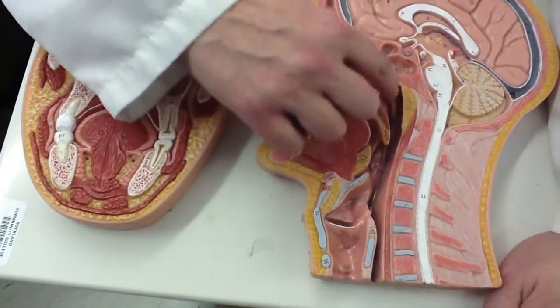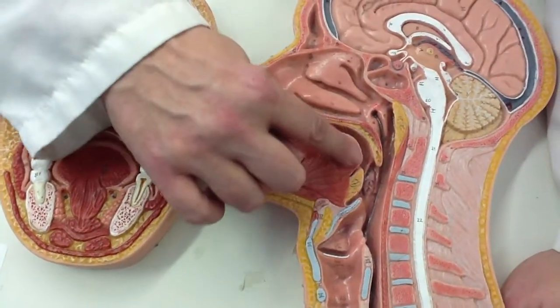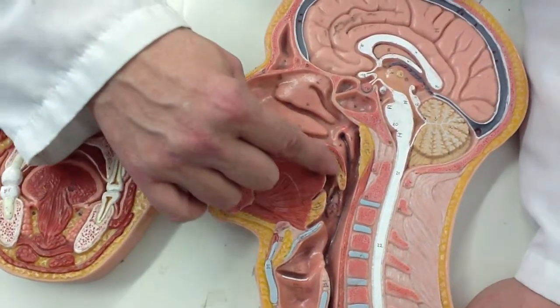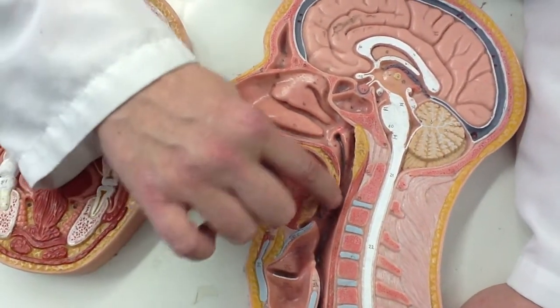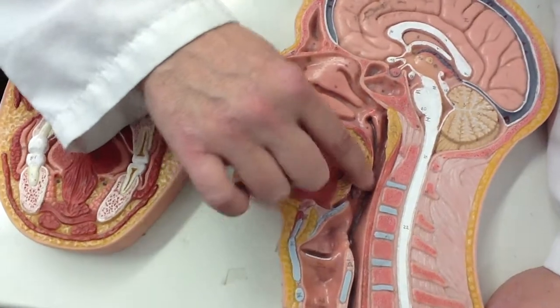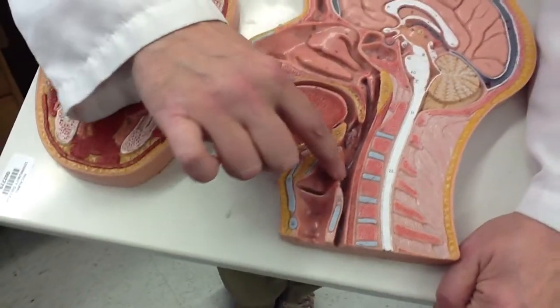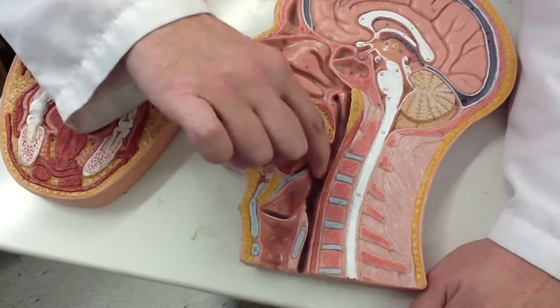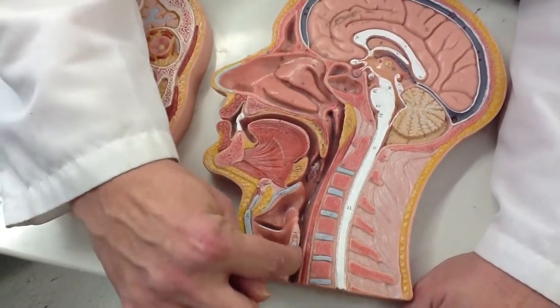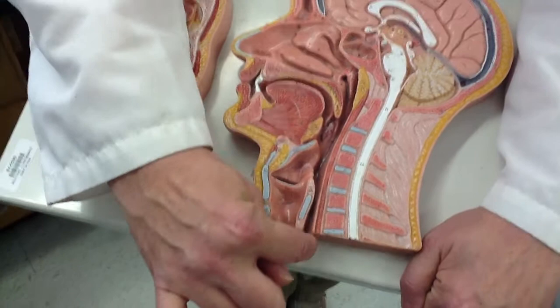This is the nasopharynx. And then we look in the oral cavity. Here's our tongue. The oral cavity. At the back of the oral cavity, we have the oropharynx. And then here's the glottis, the larynx. And the back of that, just this section right here, is the laryngopharynx. Anything below that, esophagus. Okay?